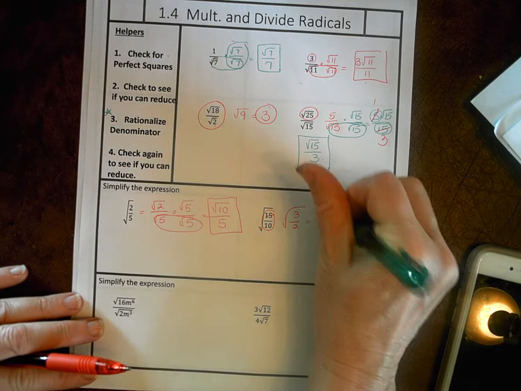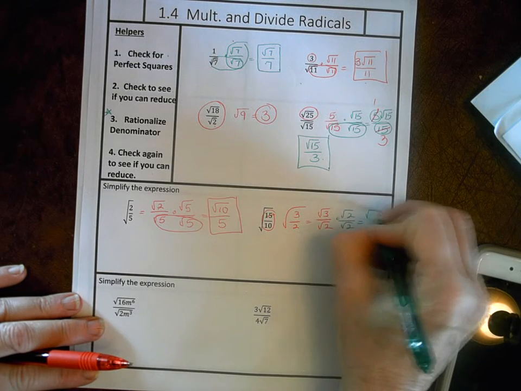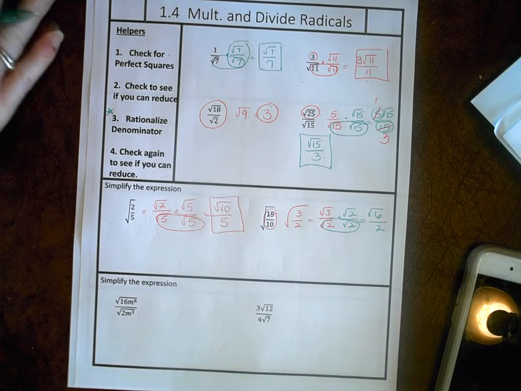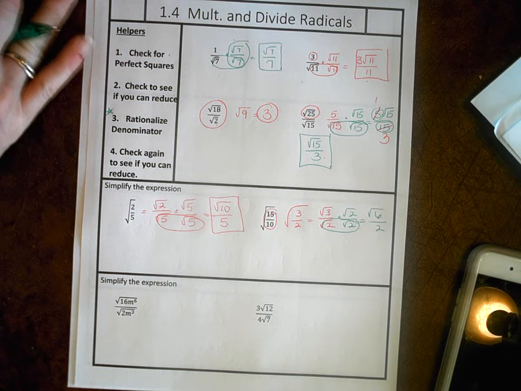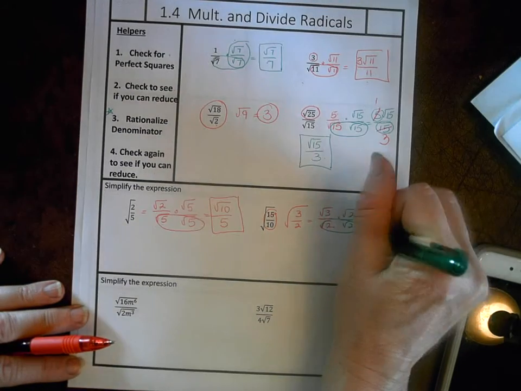Multiply the top and bottom by radical 2. Inside and inside, multiply. 2's match. I look if I could reduce it at the end. I can't. This is inside, this is outside. So that's my answer.